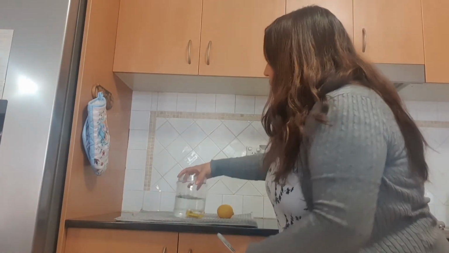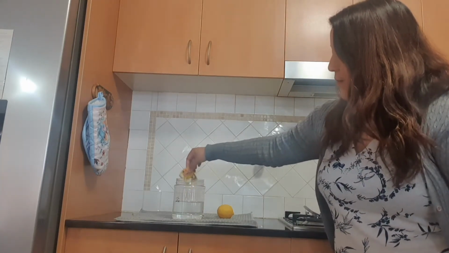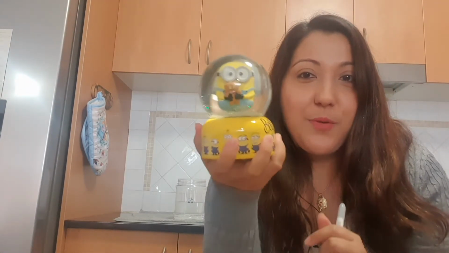Now I'm going to do one more. Carefully shake off that water. And I'm going to measure the volume of one more. I love minions. So I'm going to measure my minion globe.